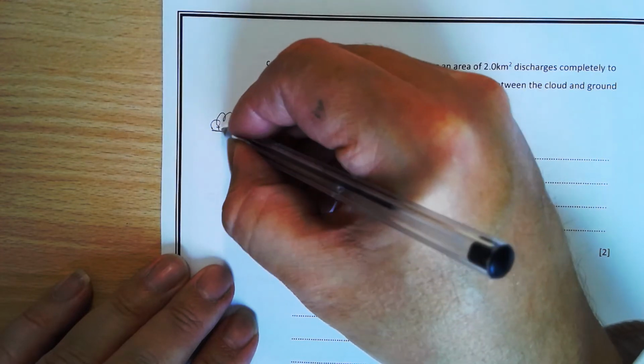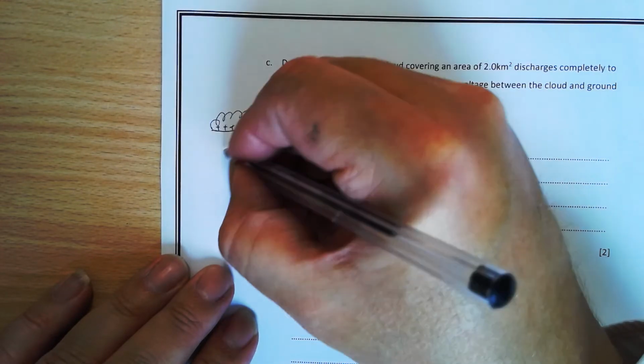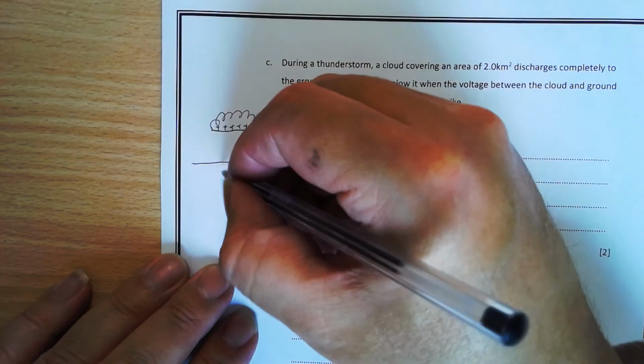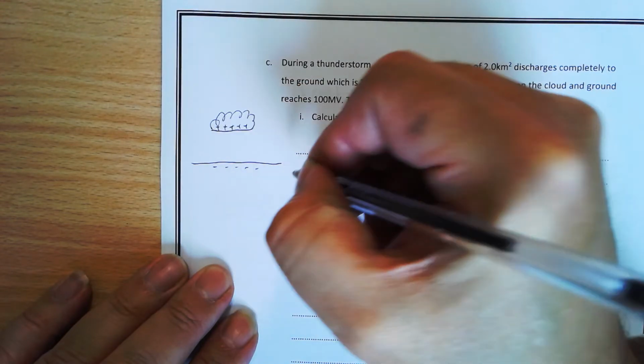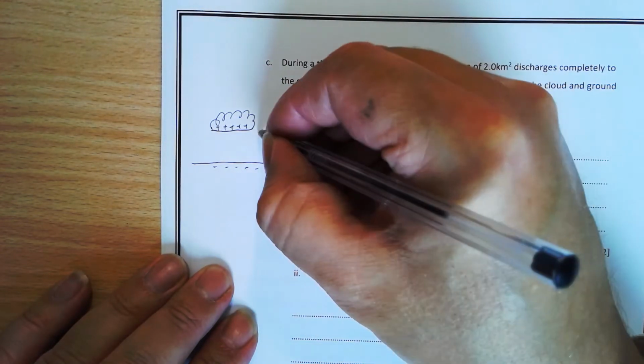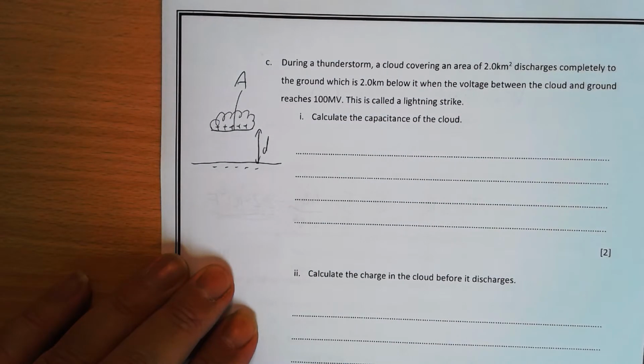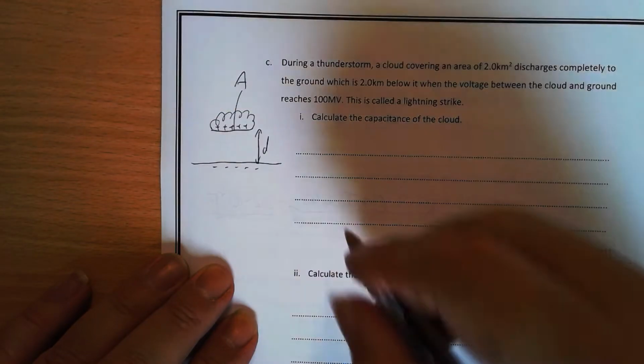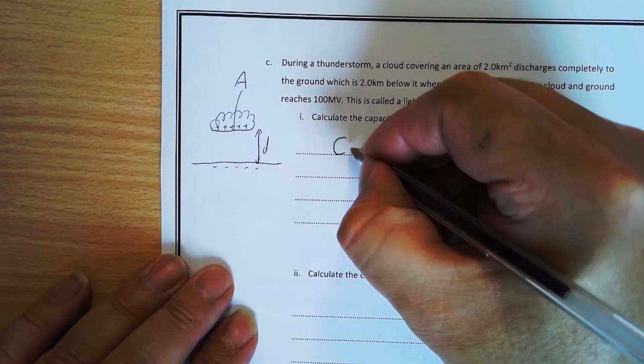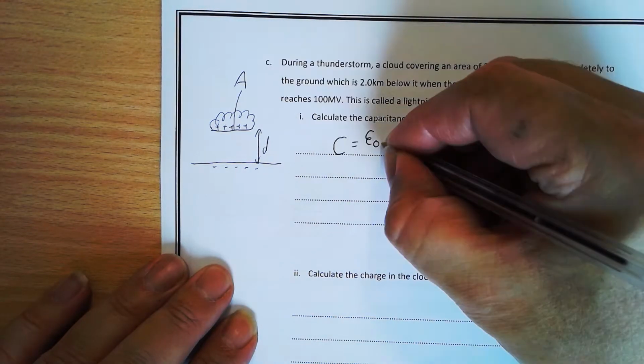Well, let's just assume for the sake of argument it's positively charged, and you've got your ground. Your ground conducts and therefore induces a slight negative charge to it. Okay, so you've got your distance and you've got your surface area. So to calculate the capacitance, we're looking at calculating the capacitance from mechanical measurements.